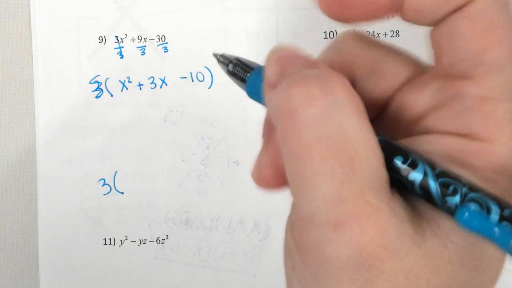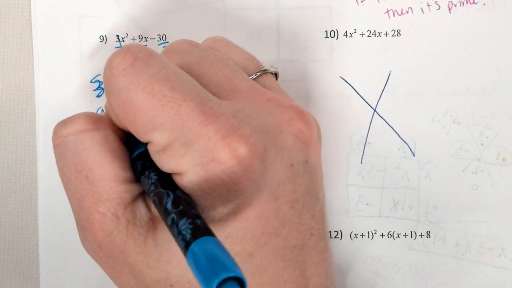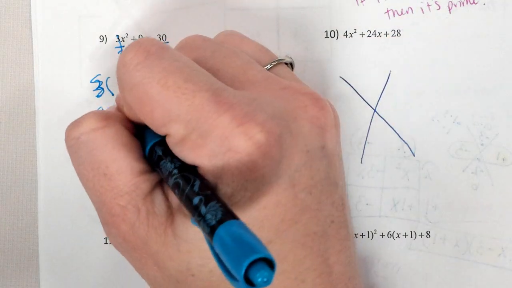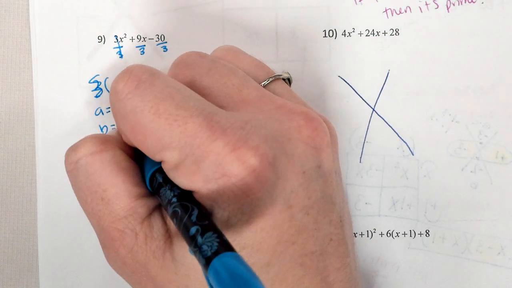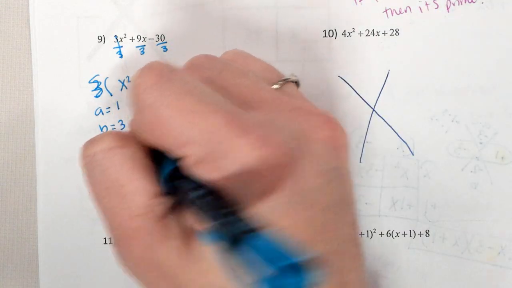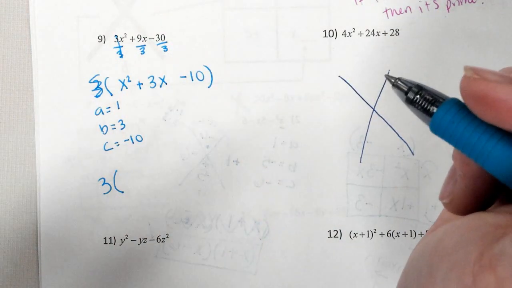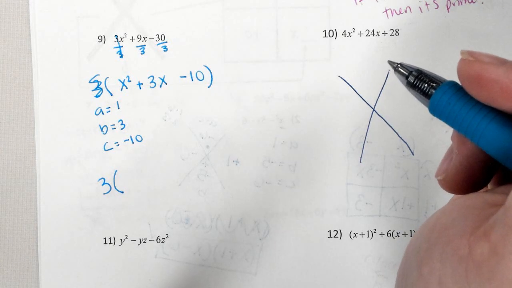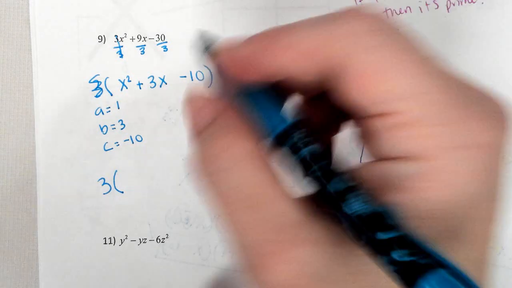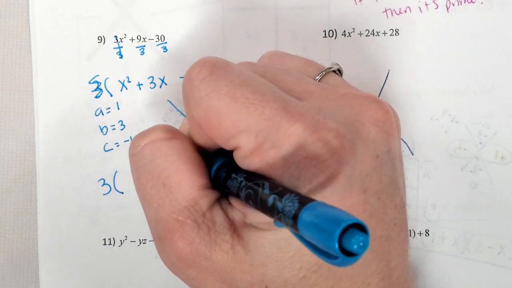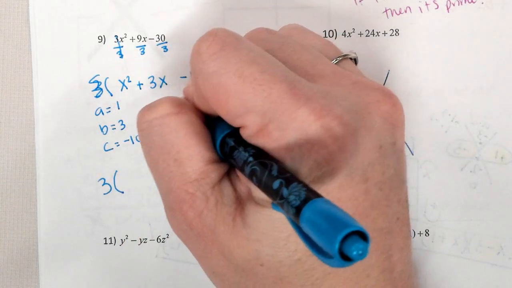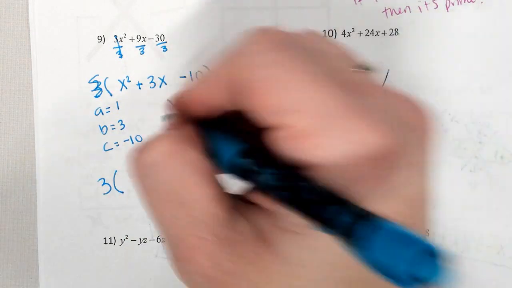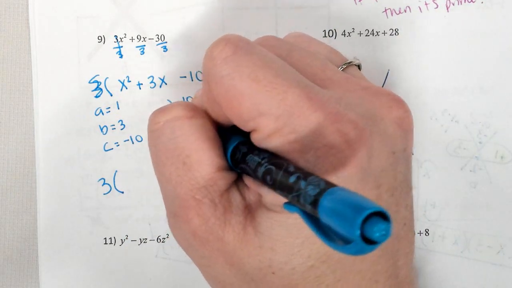Now, looking at this, what does A equal? 1. What does B equal? 3. And what does C equal? Negative 10. And we like this problem, why? No box. Why don't we have to do the box? Because A is 1. So when we come here, we can do the x. A times C is negative 10. B is 3. What multiplies to give you negative 10 and adds to give you 3?